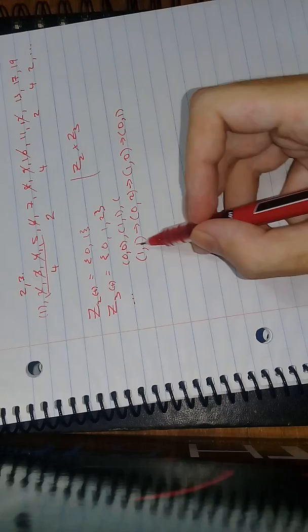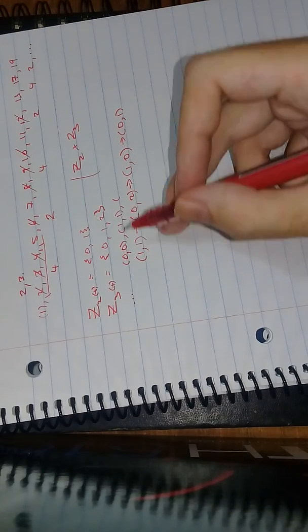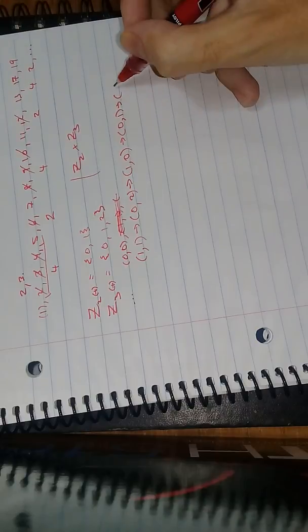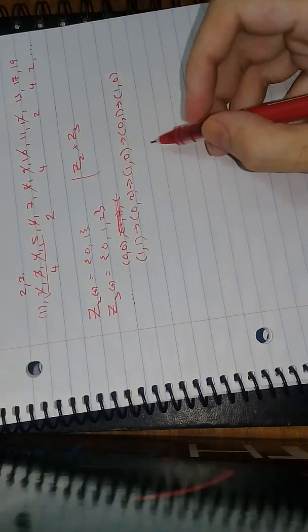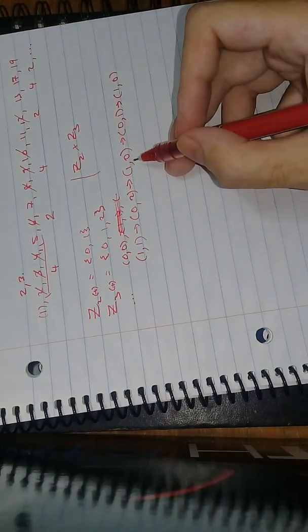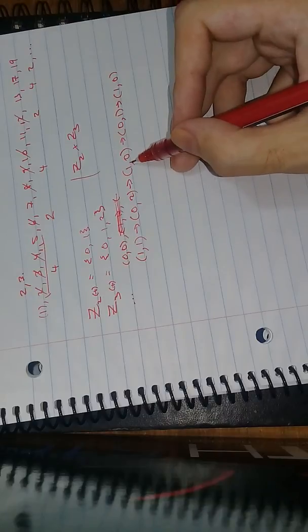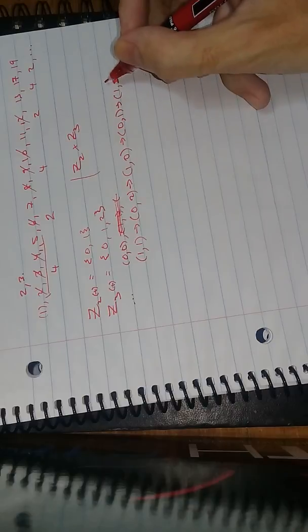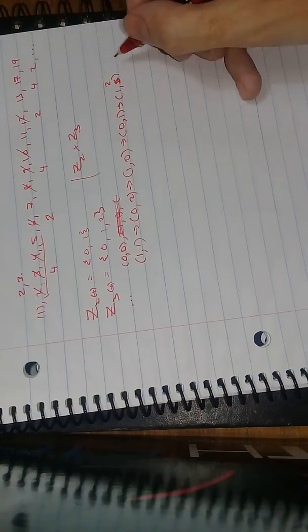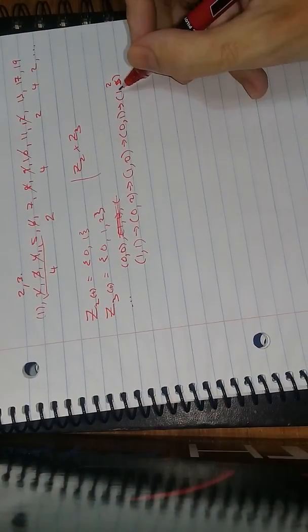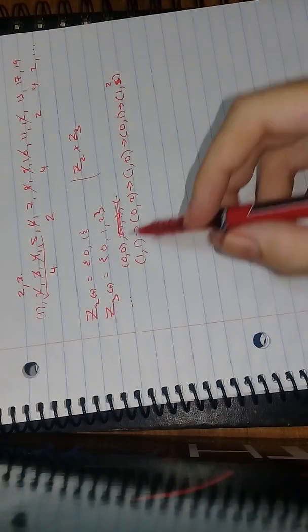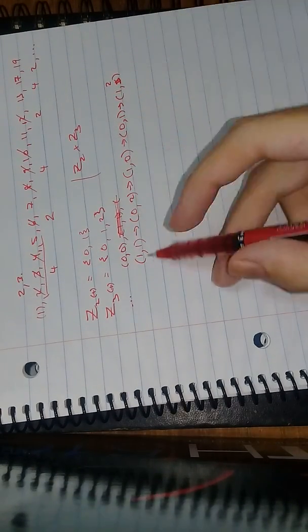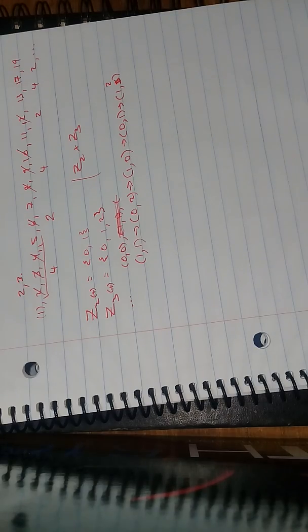Wait, 1 shouldn't go to 0. 1 should go to 2. And then 1 goes 0, 0. Yeah, that resets it. So 1, 2, 3, 4, 5, 6. These are the 6 numbers, 0 to 6.